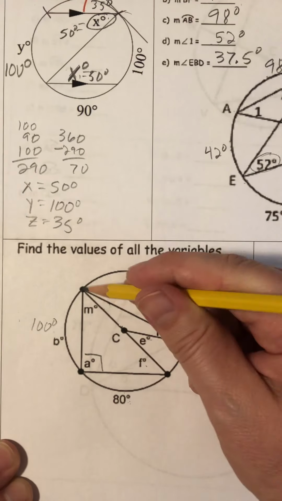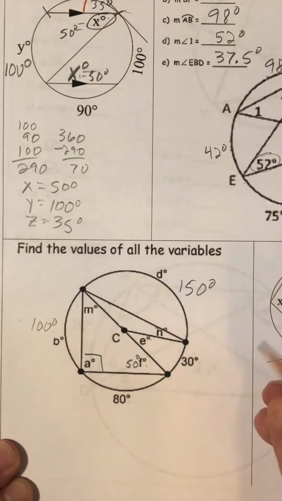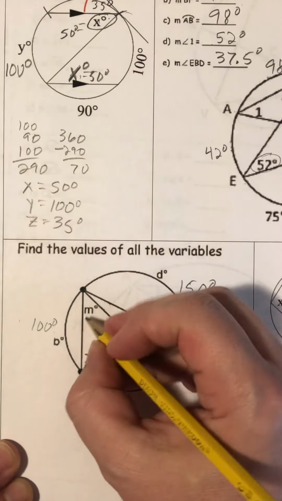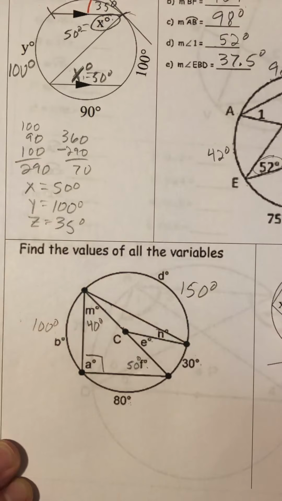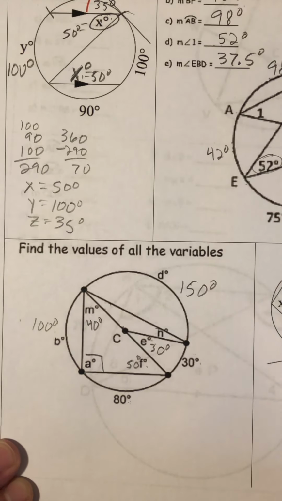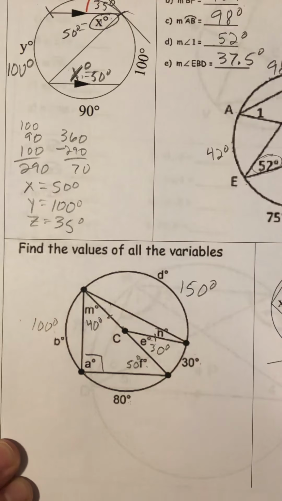I know that angle F is going to be 1/2 of 100, so it's going to be 50 degrees. I know that angle M is going to be 1/2 of 80, so it's going to be 40 degrees. I know that angle E is going to be 30 degrees because it's a central angle and it's the same as the arc that it intercepts. I know that this is an isosceles triangle because these two are radii.